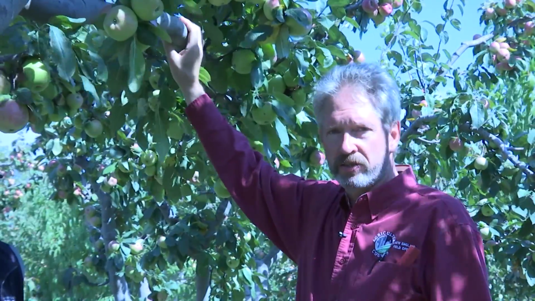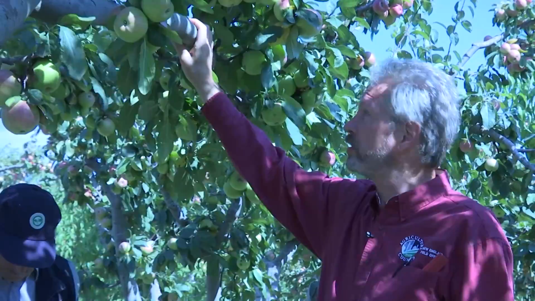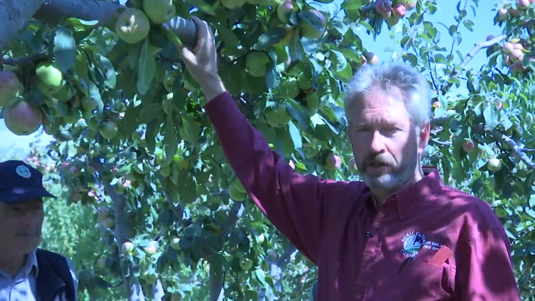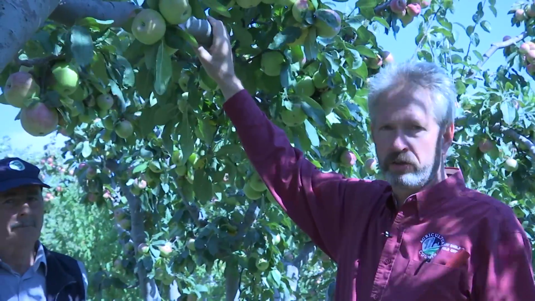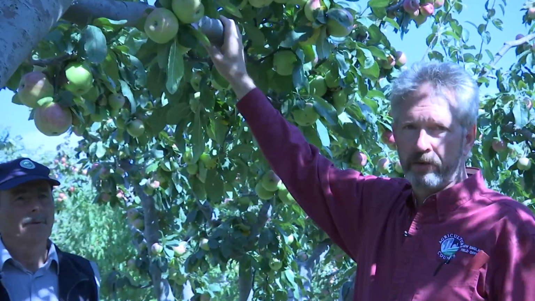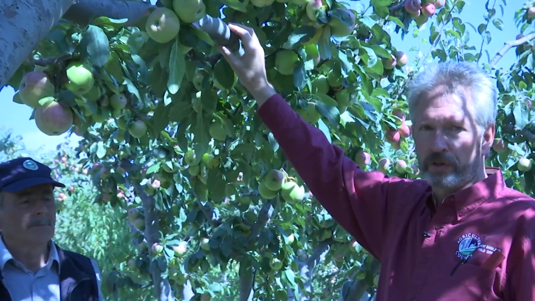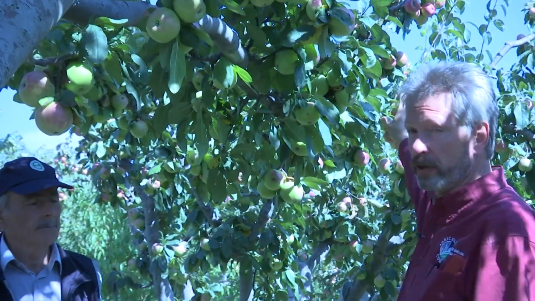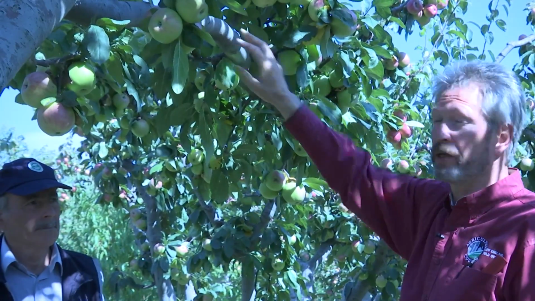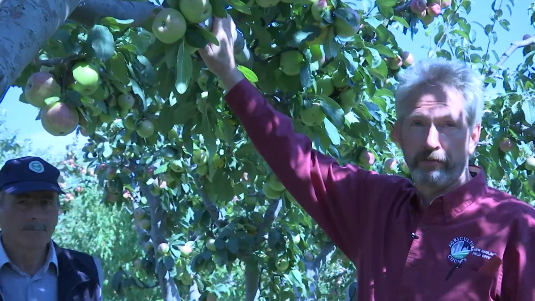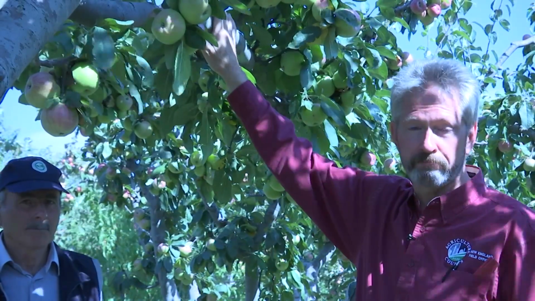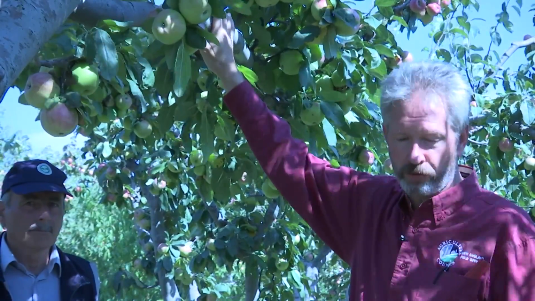So we can stop our measurements here, mark the limb with the flagging ribbon, and count the fruit that is on the limb from this point to the end of the limb. And this will be the final part for this tree.